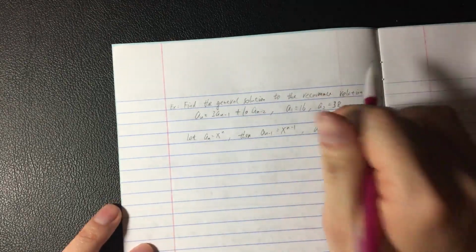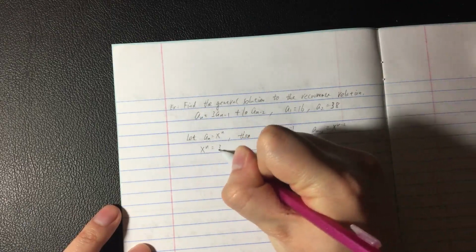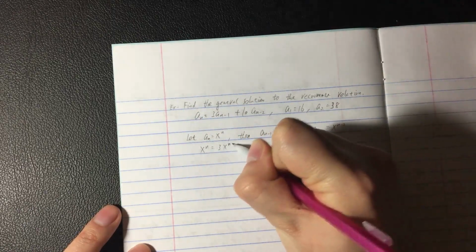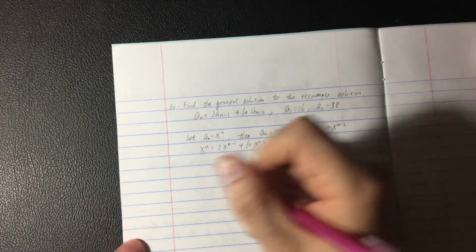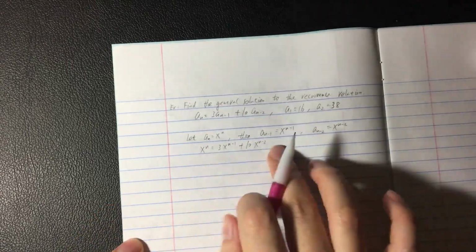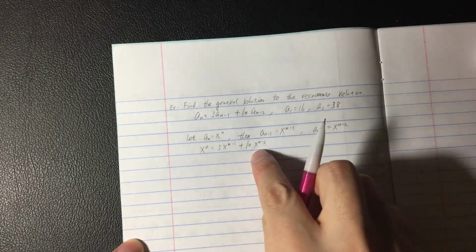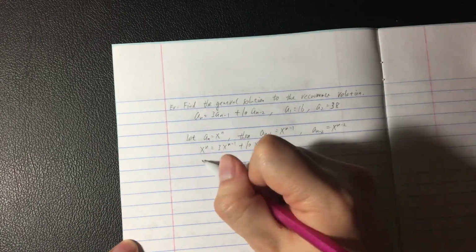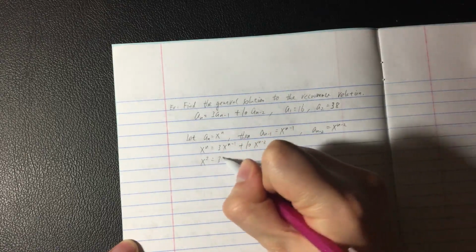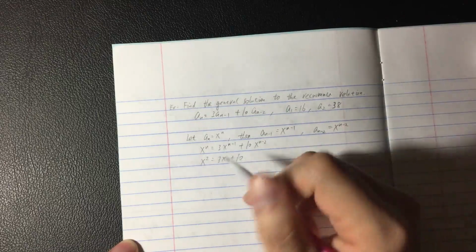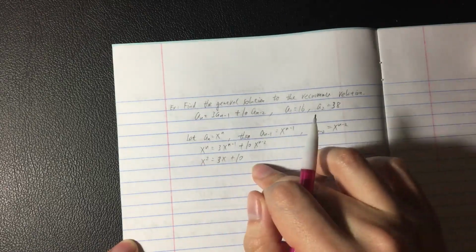If I substitute, I have x raised to power n equal to 3 times x raised to power of n minus 1 plus 10 times x raised to power of n minus 2. Then divide each term by the lowest power of x. Here I divide by x raised to n minus 2. So the characteristic equation is x squared equal to 3x plus 10.